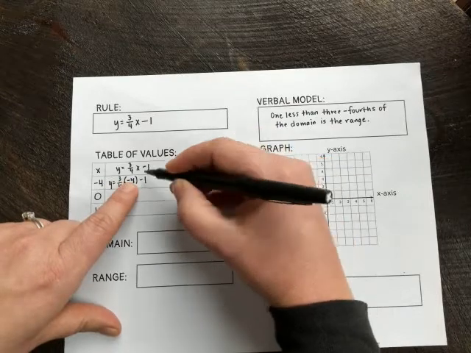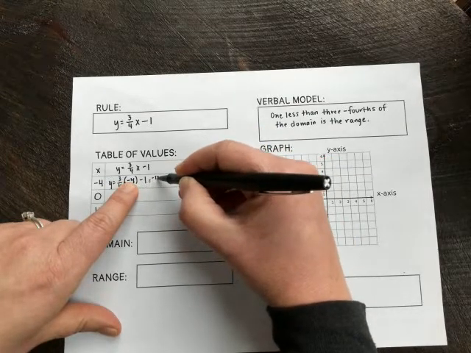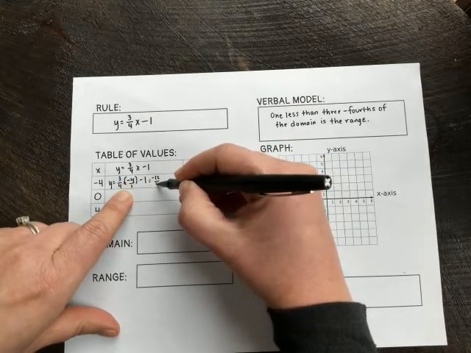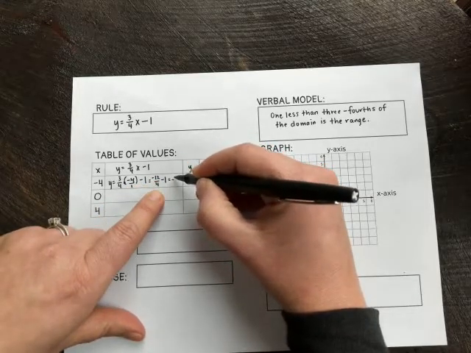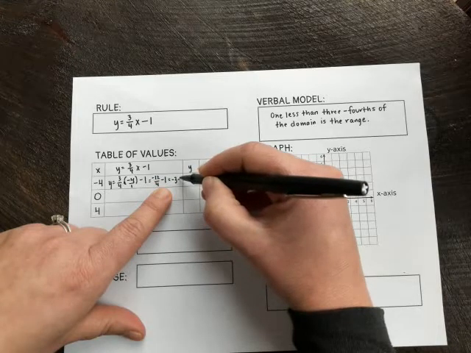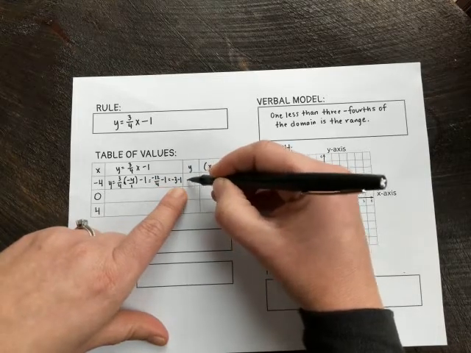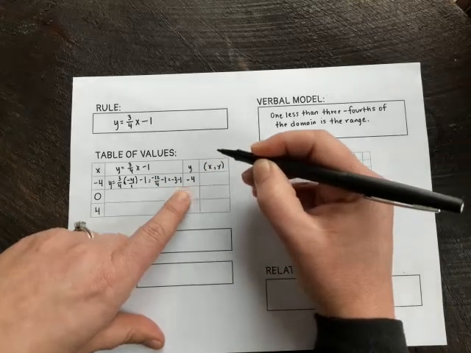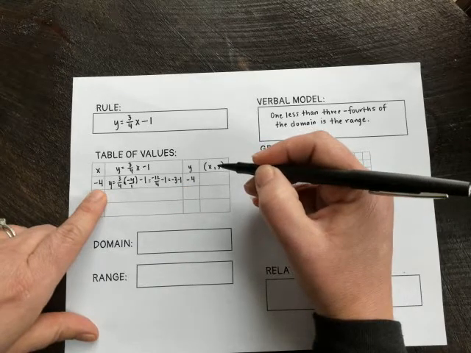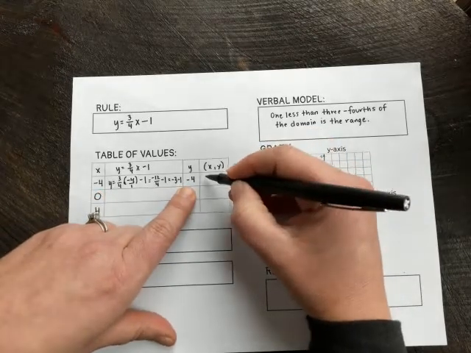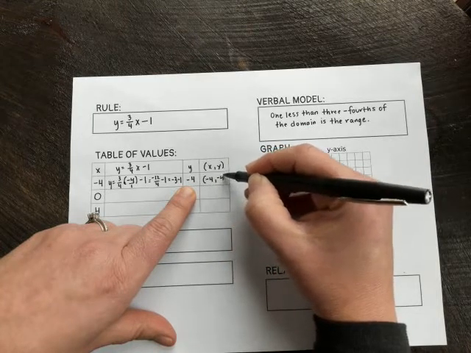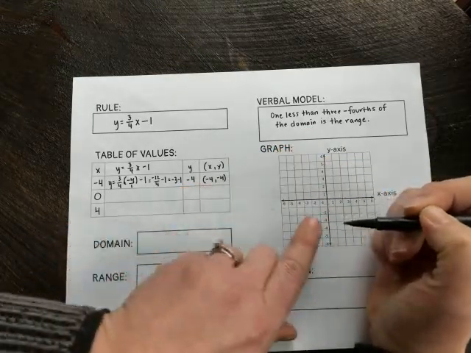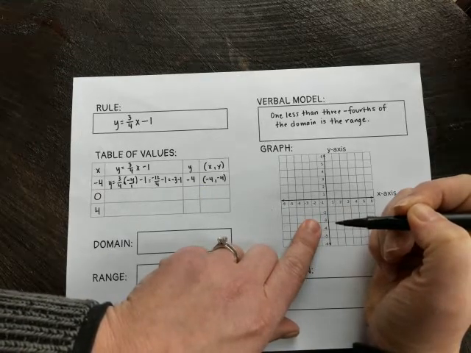So I get -12 fourths minus 1. -12 fourths is also known as -3, and -3 minus 1 gives me an output of -4. So it just happens to be that this input matches its output. So now I'm going to put it as an ordered pair, since I know the ordered pair is going to show up as a location on my graph.